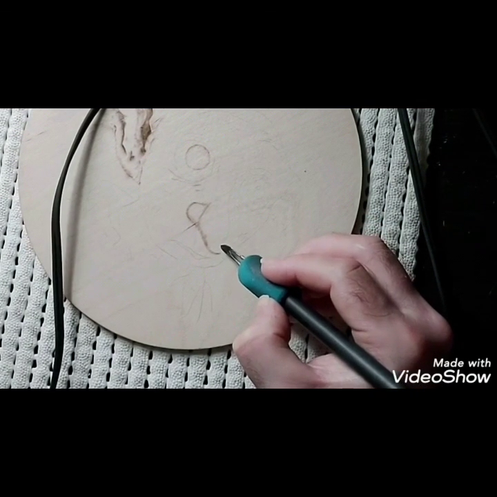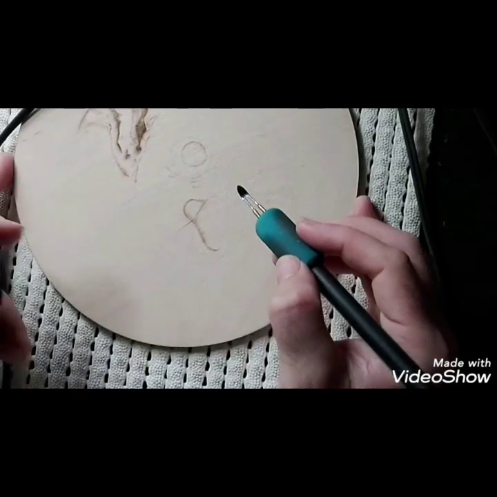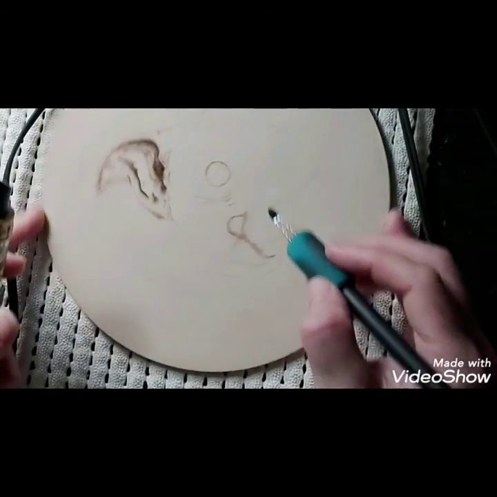So you can see here, this is the end of his nose.